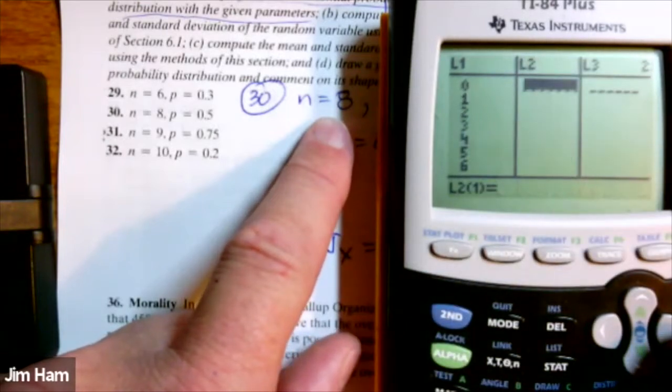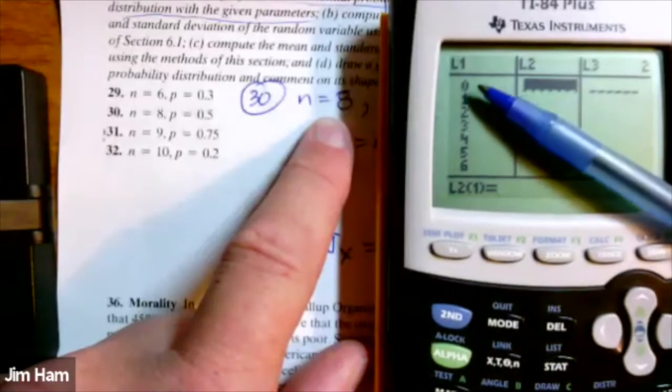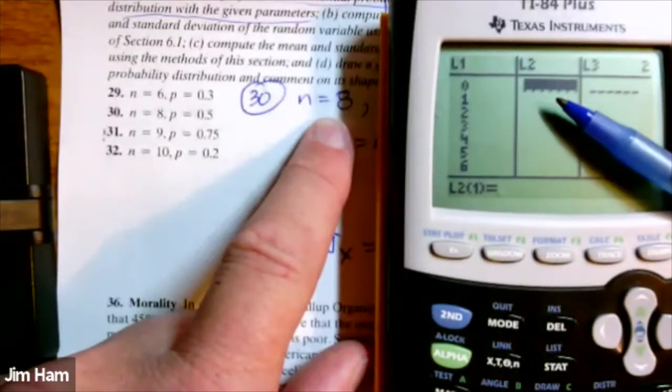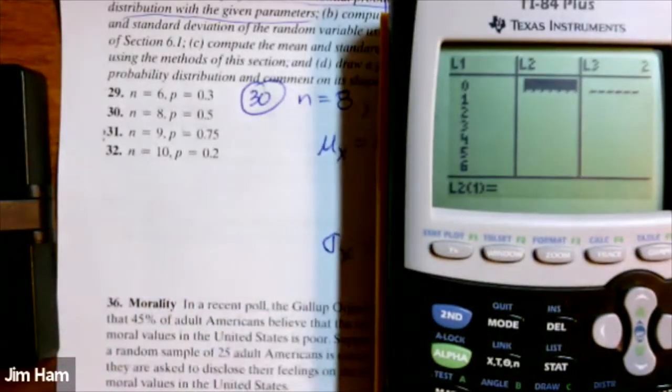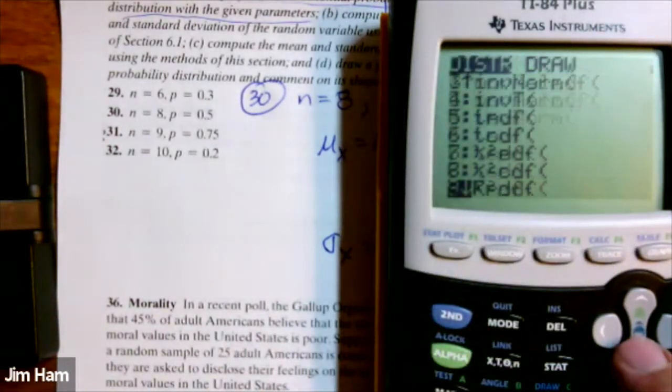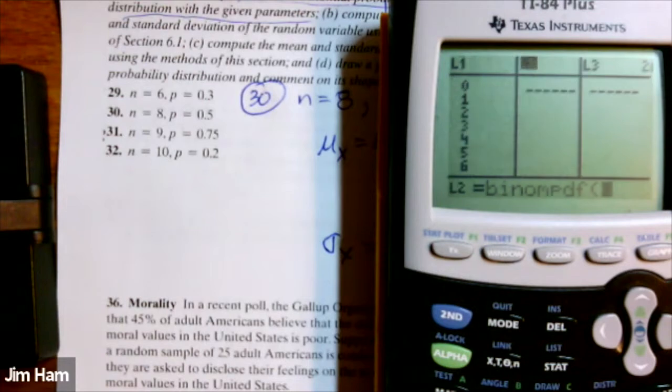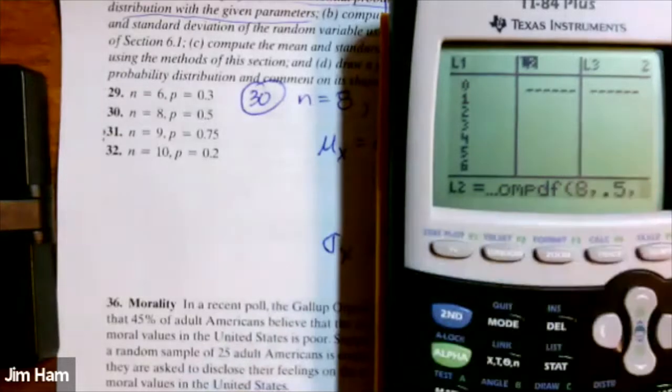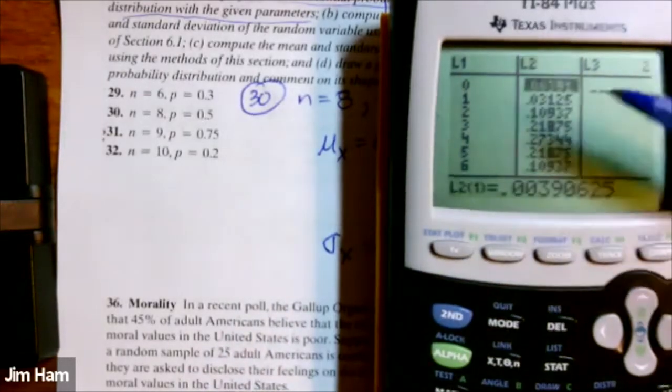And then I have to calculate the probability that x is equal to 0, the probability that x is equal to 1 and 2 and so on. We've done this before, but I'm just going to do it again. Highlight L2, go to the distribution, select Binomial PDF, and we're going to take 8 and 0.5, and then whatever number is in L1. And there are all the probabilities.